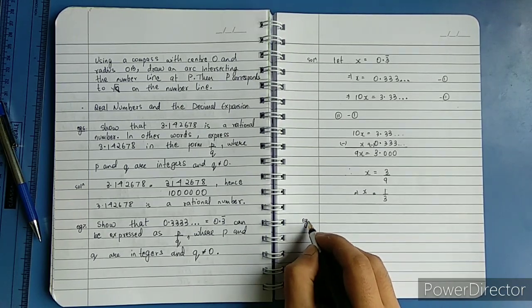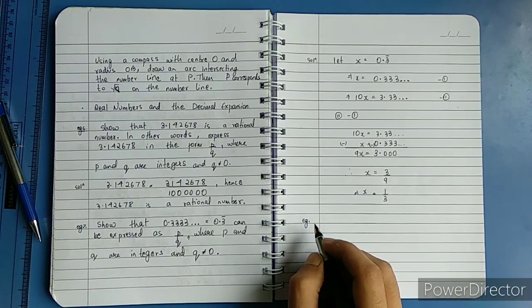Next example, let's deal with some more questions relating to the same.